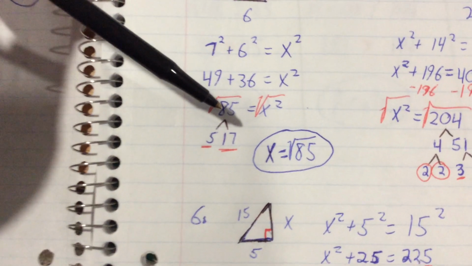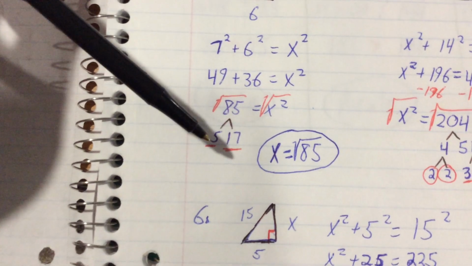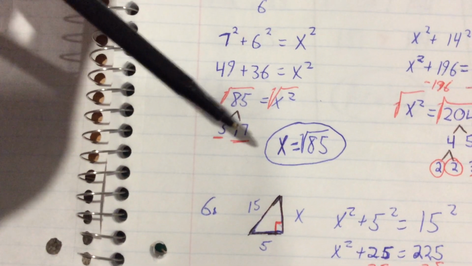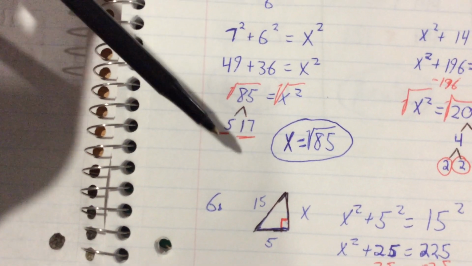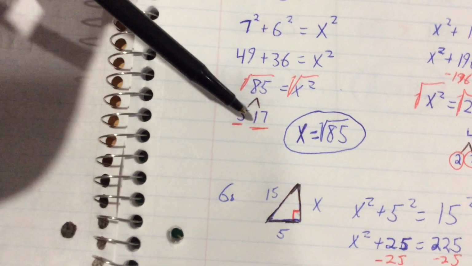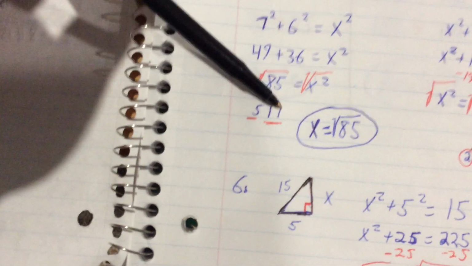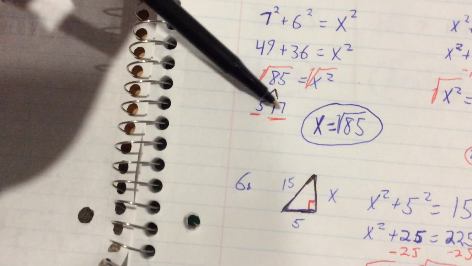So remember, square root of 85, some factors there. We have 5 and 17. Now 5's a prime number, so nothing's happening there. 17's a prime number, nothing's happening there. So neither of these numbers have a match. So don't force it when this happens, guys. Don't think like, oh, I better take a 5 out or I better take a 17 out. There's not a pair of either one of these. There's just one of each. So they actually stay inside the radical.